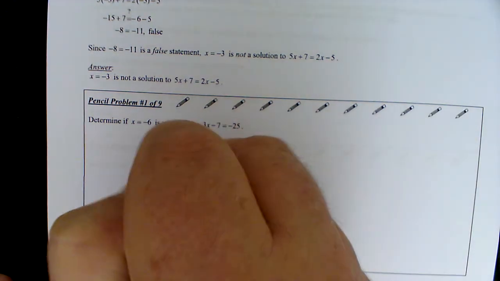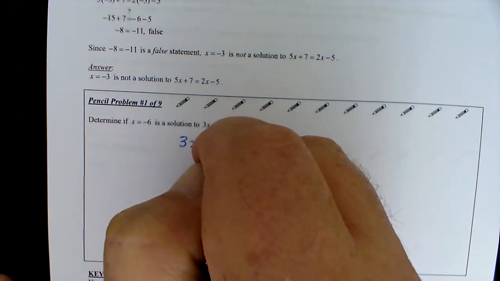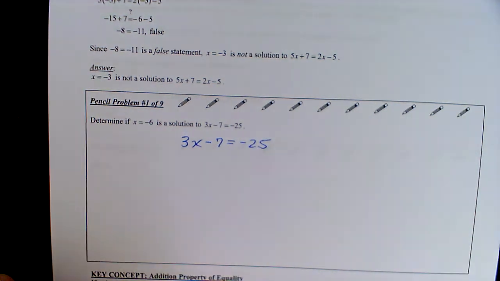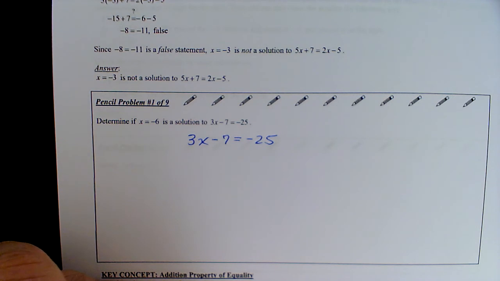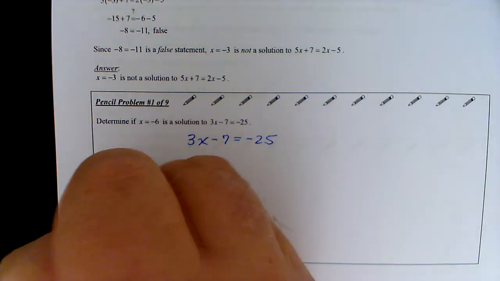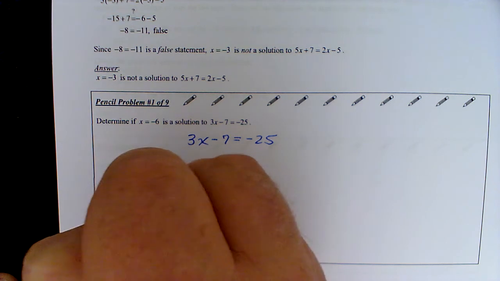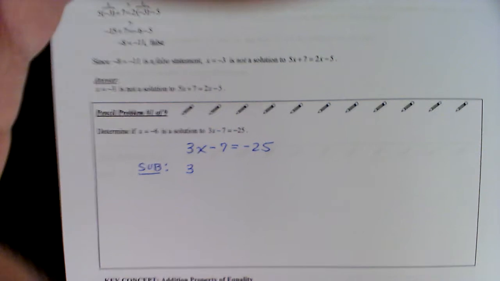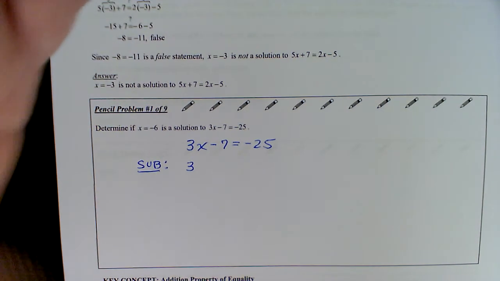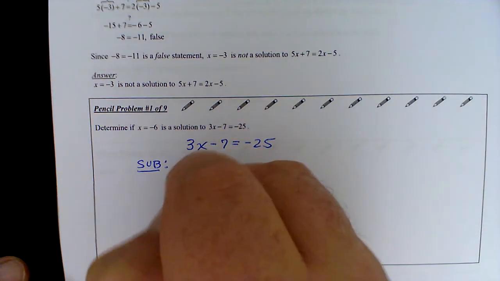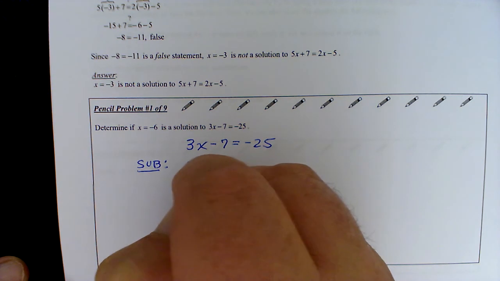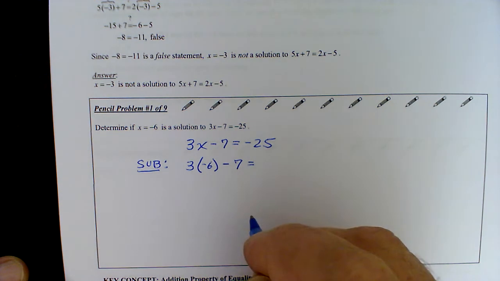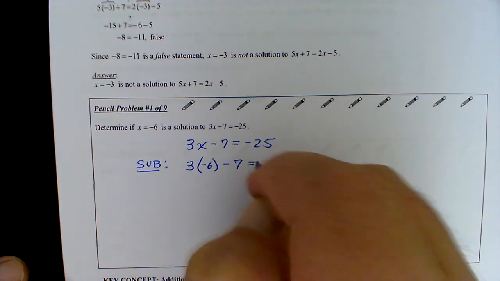So I'm going to rewrite the equation. 3x minus 7 equals -25. And the proposed solution is -6. So we make a substitution or a replacement, and recall that when we make a substitution or a replacement, we want to put parentheses around the value that we're substituting. So 3 and in parentheses a -6, of course that means multiplication, and that's why we like to use the parentheses, and then we just recopy everything else.